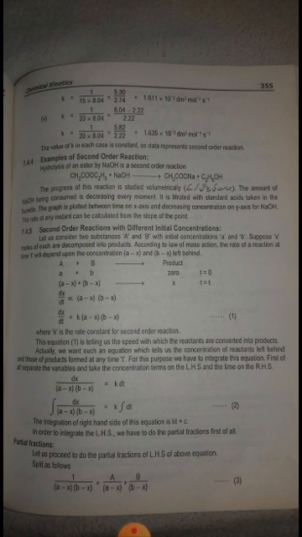So you can draw the graph of time against decreasing concentration of sodium hydroxide, and you can see that a straight line will be formed, and by its slope you can find out the rate of the reaction.